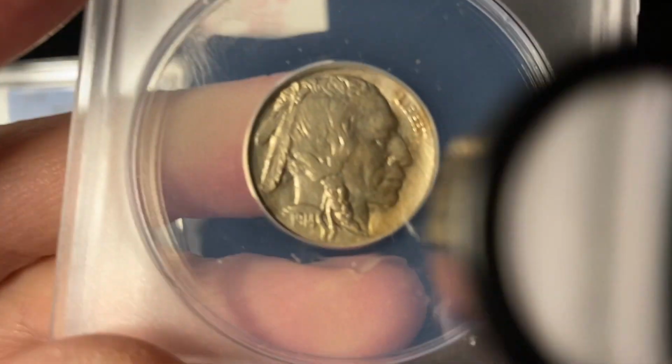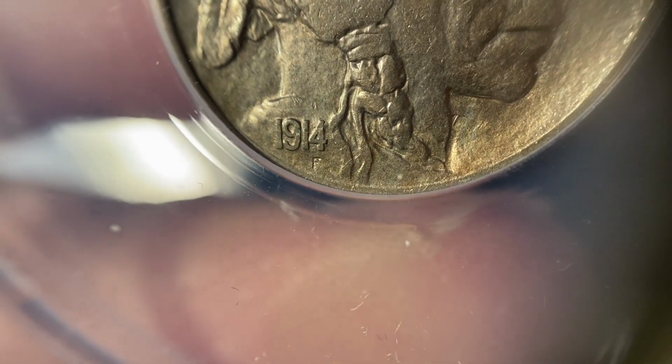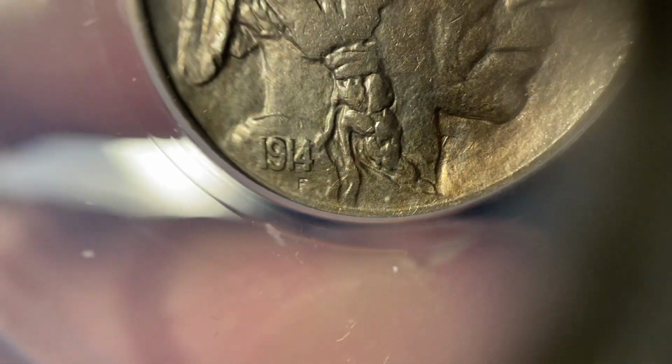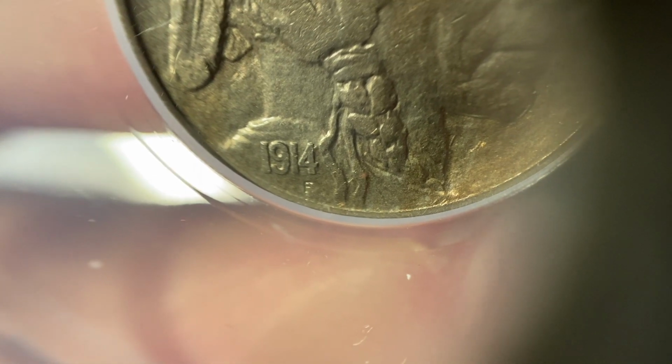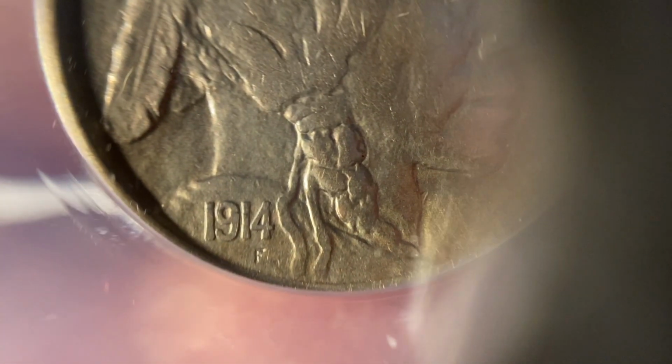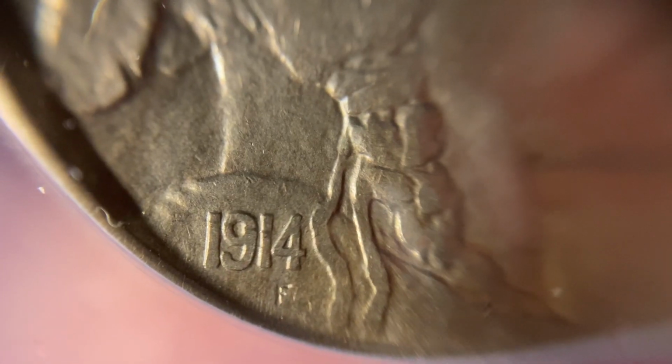This might actually be easier with my 10 power. There's the angle I was going for. You can see the knob pop up at the top of the 4. This is also harder to see on the video than it is if I put my 10 or 20 power on it with my eye. I can see it much better.